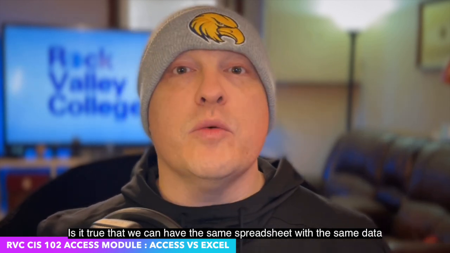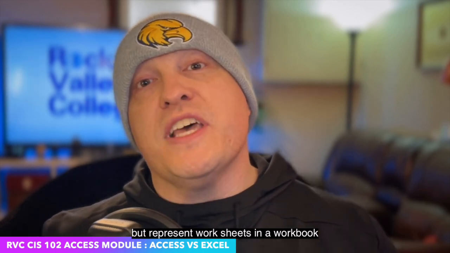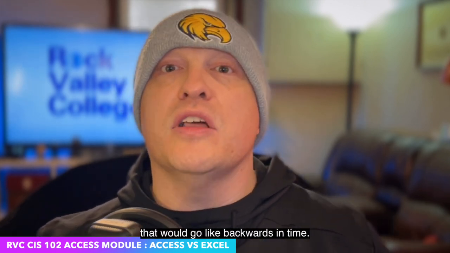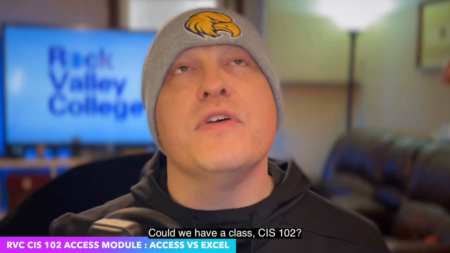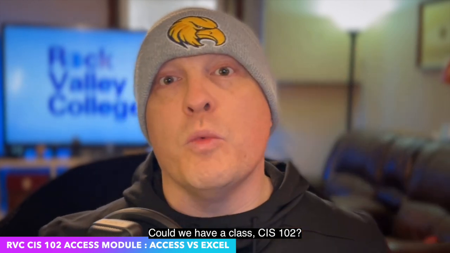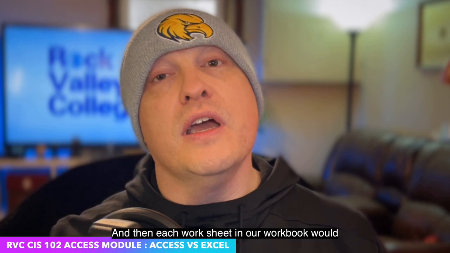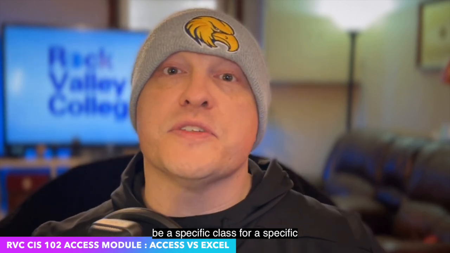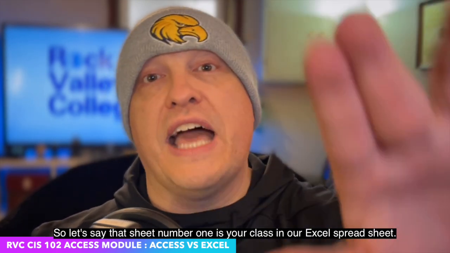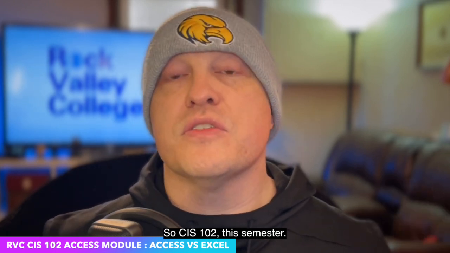Is it true that we can have the same spreadsheet with the same data, but represent worksheets in a workbook that would go backwards in time? What do I mean by that? Could we have a class, CIS 102, and call CIS 102 our workbook, and then each worksheet in our workbook would be a specific class for a specific semester? So let's say that sheet number one is your class in our Excel spreadsheet. So CIS 102 this semester.